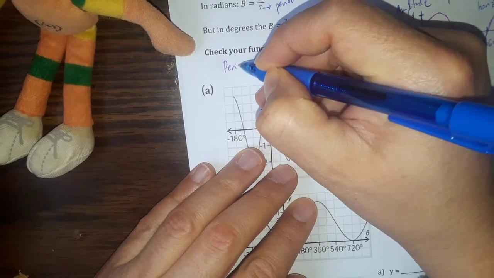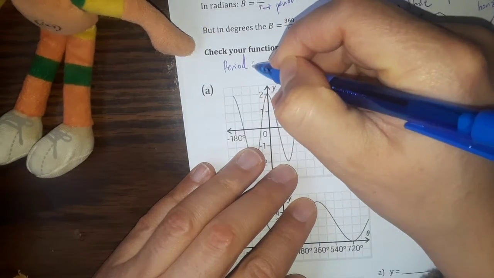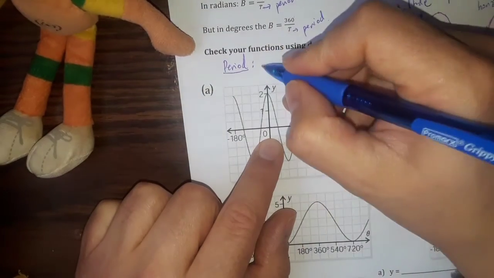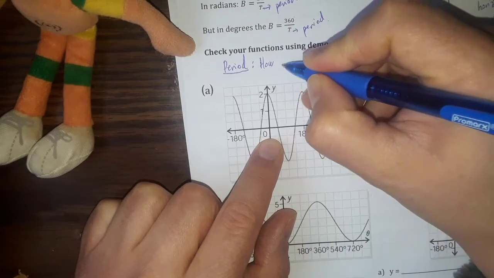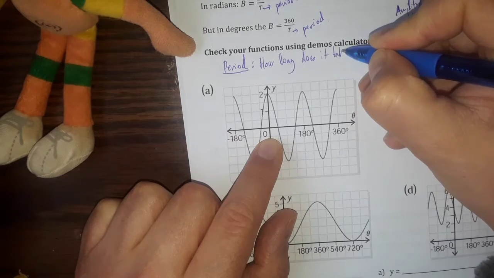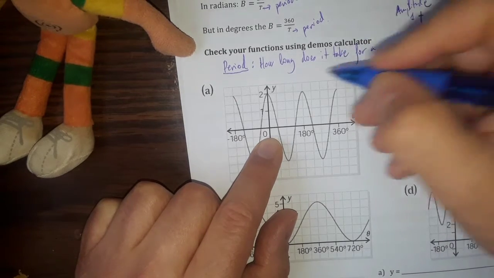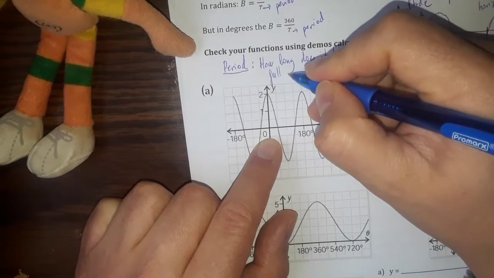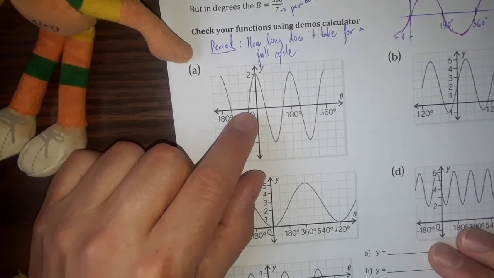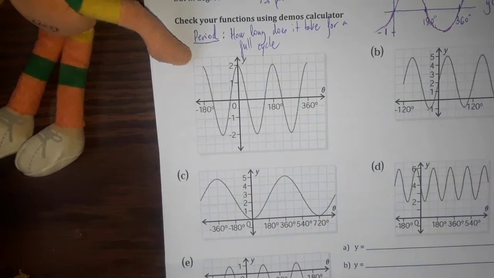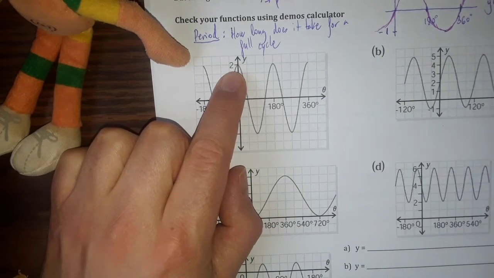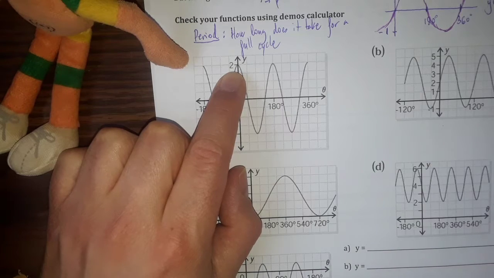The period is how long it takes for a full cycle. So let's think about what a full cycle is, and that's important. People get confused about this. A full cycle is when we find ourselves again at the same point.